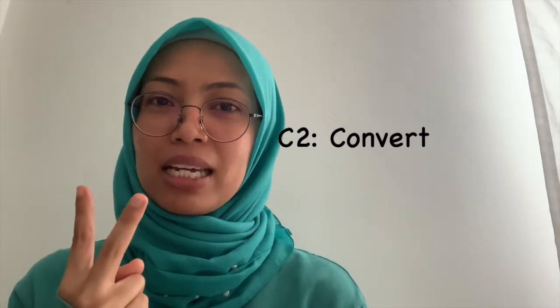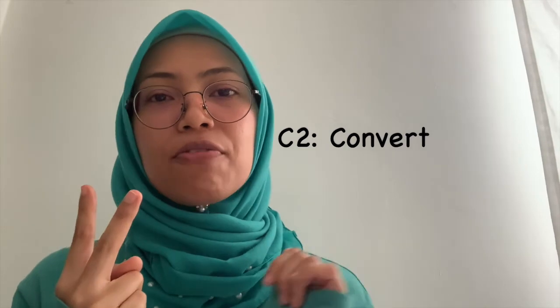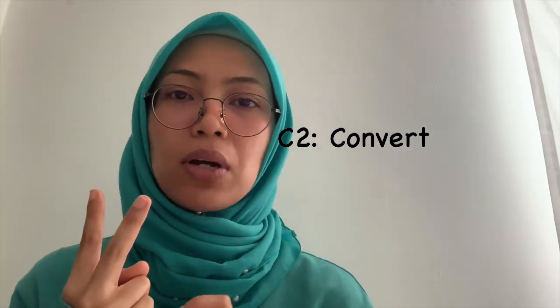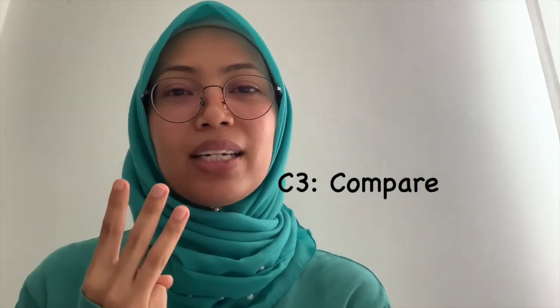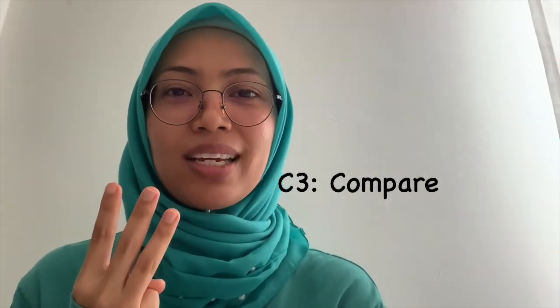What is 4C? C number 1 is chemical equation. The first thing you have to do is to write a balanced chemical equation. C number 2 is convert. It means you have to convert any information given into number of mole. C number 3 is compare. You have to compare the number of mole by using the balanced chemical equation. C number 4 is calculate to get the final answer.